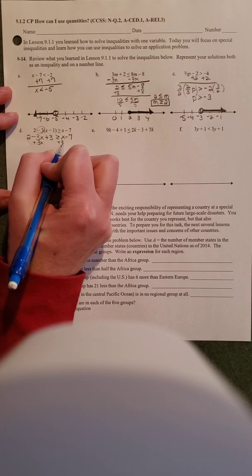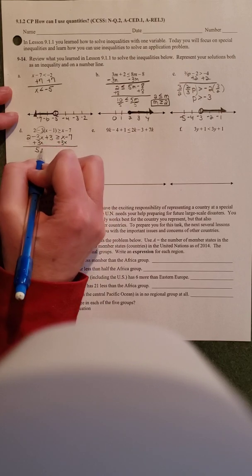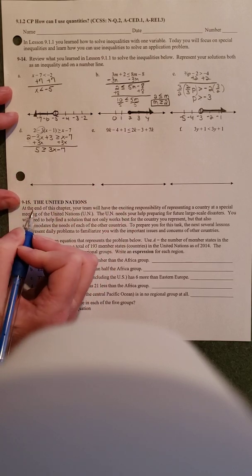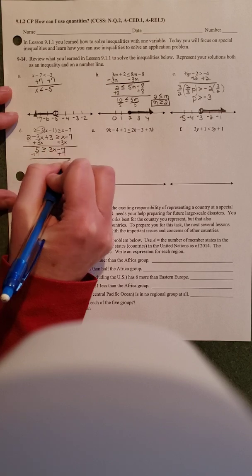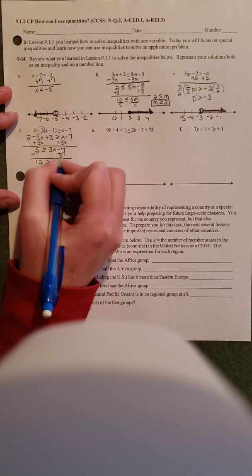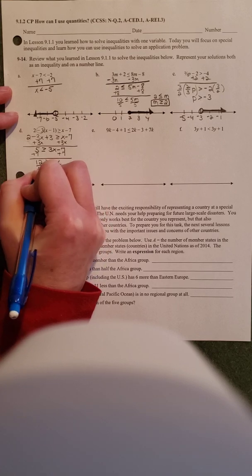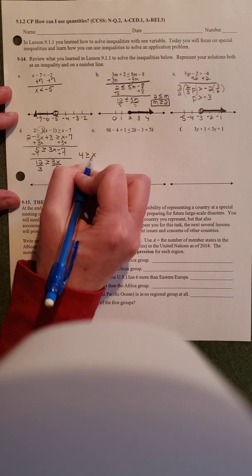So add 3x to each side. And then that leaves me on the left with 5 is greater than or equal to 3x minus 7. Add 7 to each side. So 12 is greater than or equal to 3x. Divide each side by 3. That leaves us with 4 is greater than or equal to x.